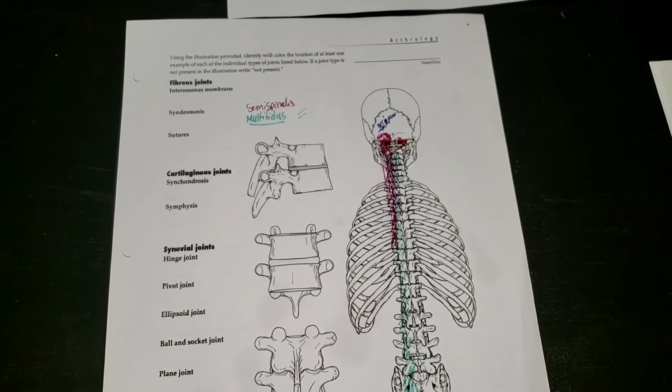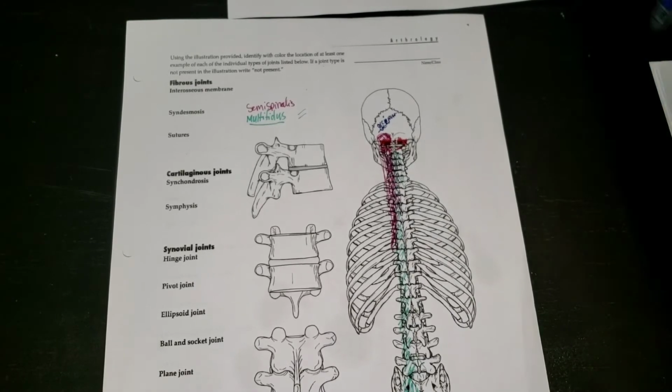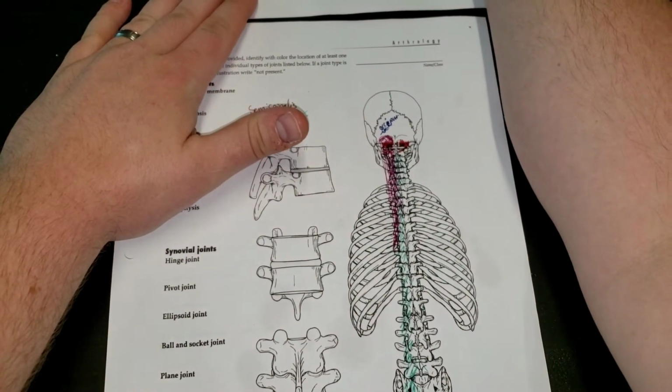So those are the two muscles that are going to be in your transversospinalis group. I'm going to make a note of that right here. We have multifidus.